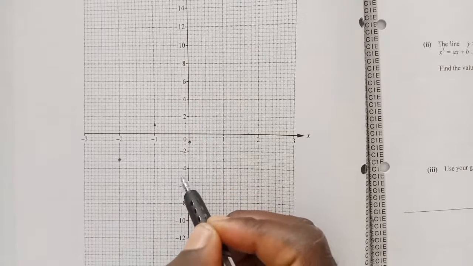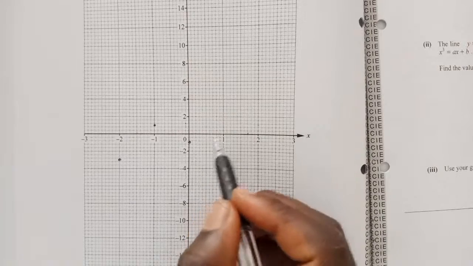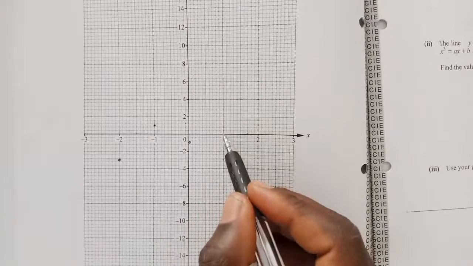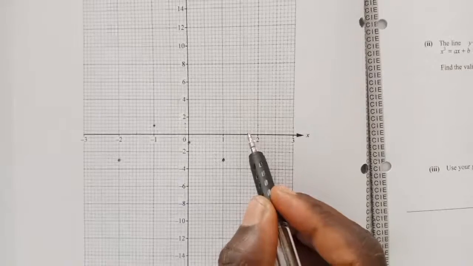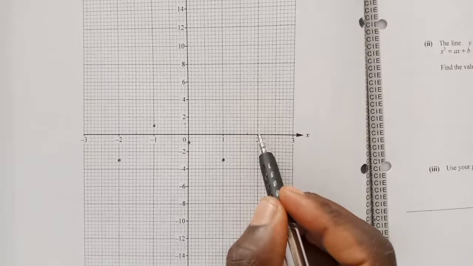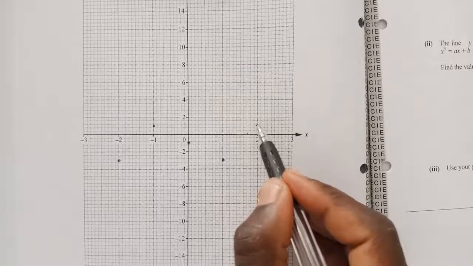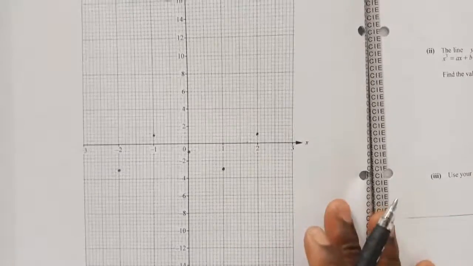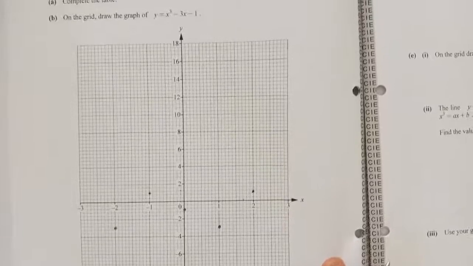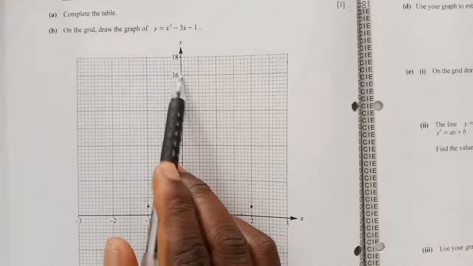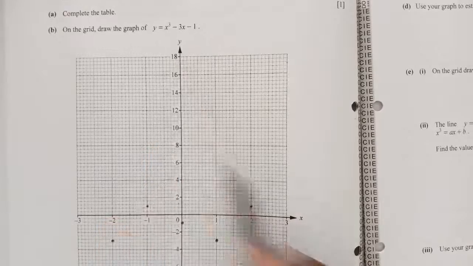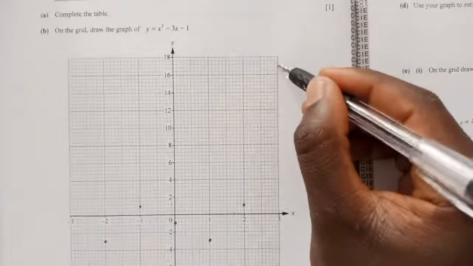The next point is 1 comma negative 3, which will be here. Next will be 2 comma 1, somewhere here. The next will be 3 comma 17. 17 must be between 16 and 18, so it's supposed to be here.